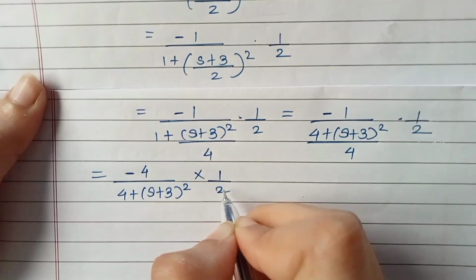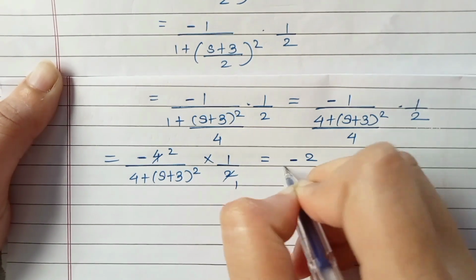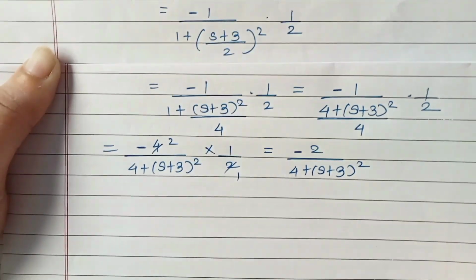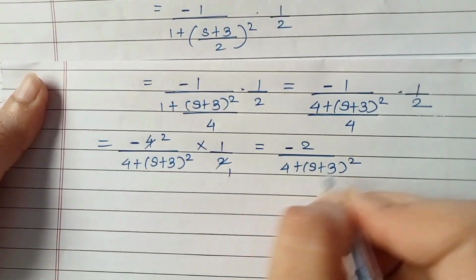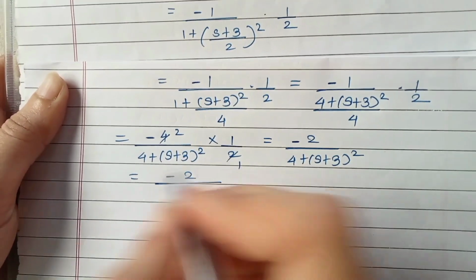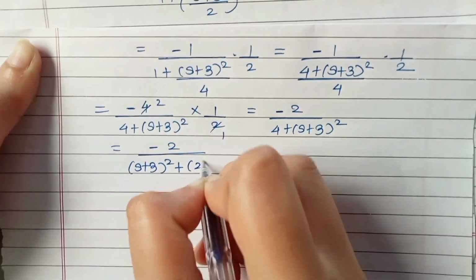Now 2 ones are 2, 2 twos are 4. So we can write it as minus 2 upon (4 plus (s plus 3) bracket square). Now in the further step, we can write this as minus 2 upon, interchanging, (s plus 3) bracket square plus 2 square.